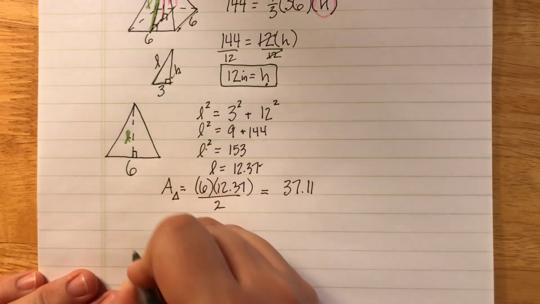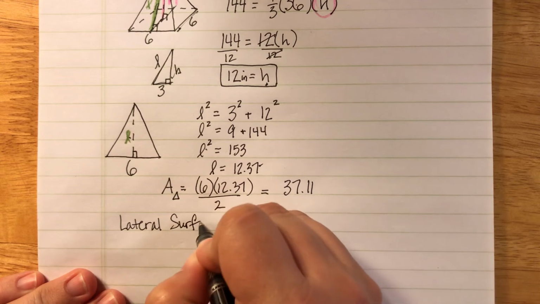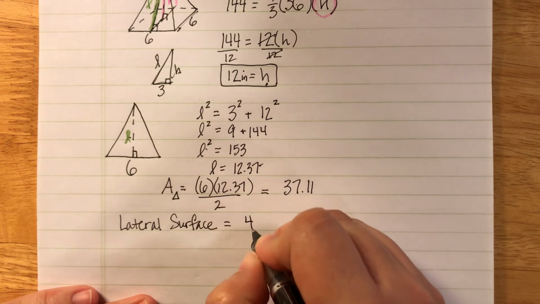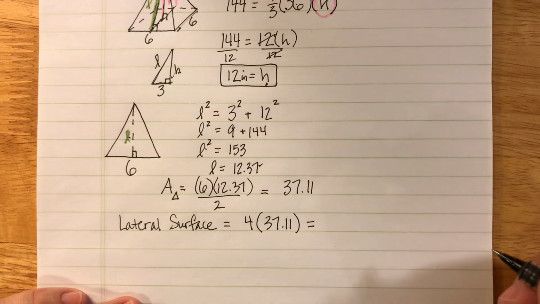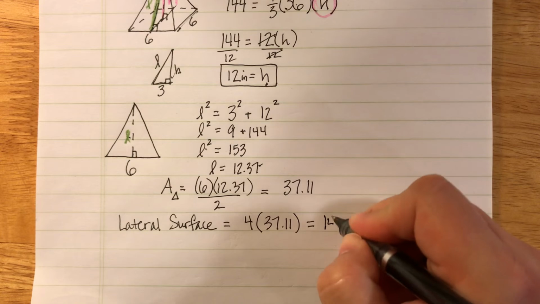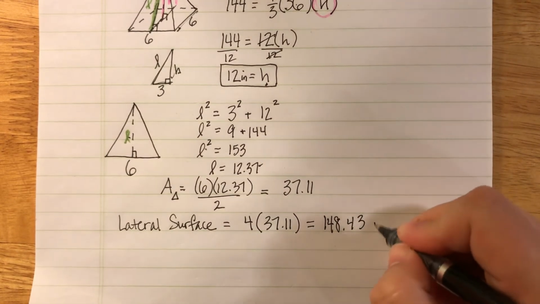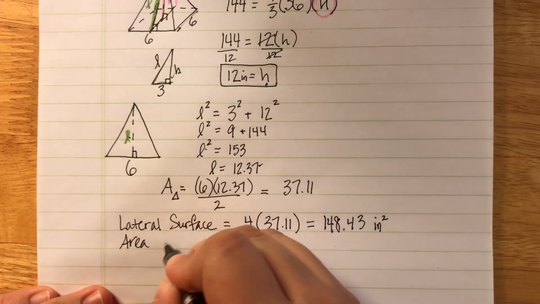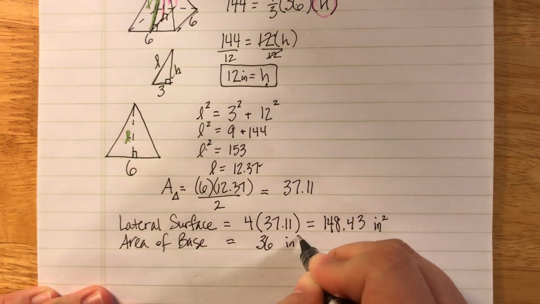Now, my pyramid has 4 different triangles. So the lateral surface area, that is the area of the 4 triangular faces, is going to be 4 times 37.11, because there were 4 of them since my base was a quadrilateral, a square. When I multiply that, I get 148.43 inches squared. I also can't forget that I need to add on the area of my base, which the original problem told me. It was 36 square inches.